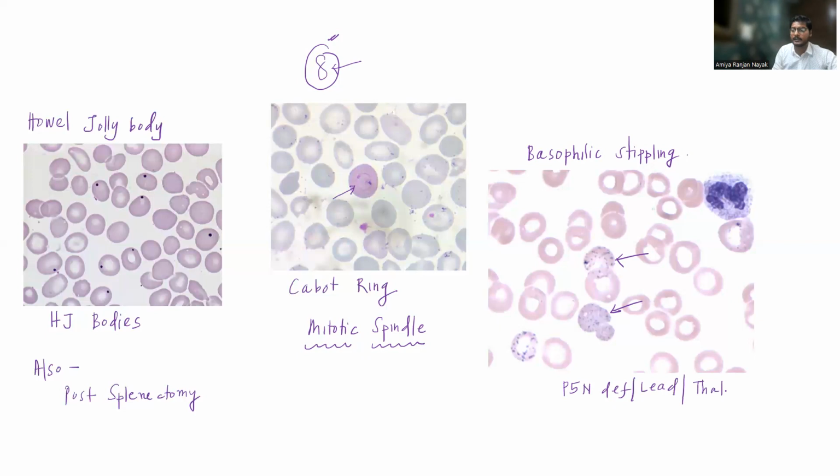Whenever there is ineffective erythropoiesis, all these RNA materials we are going to get over the RBCs, that is basophilic stippling. These are the 4 important examples: pyrimidine 5' nucleotidase deficiency, lead poisoning, thalassemia, and megaloblastic anemia.